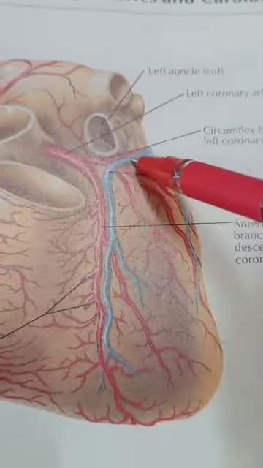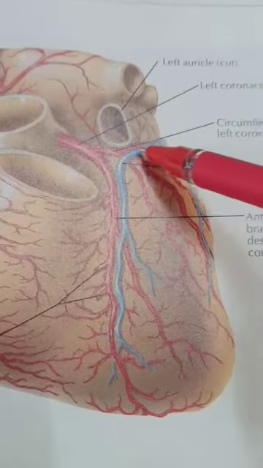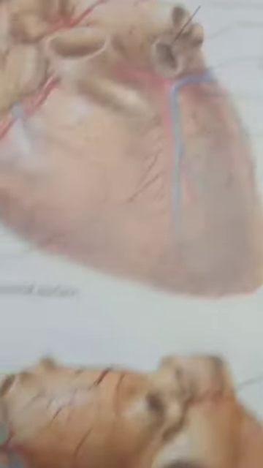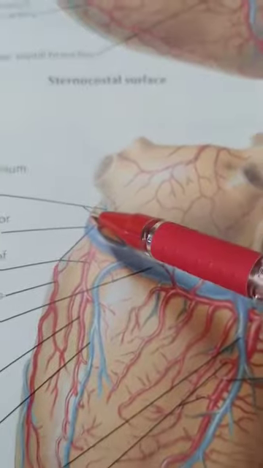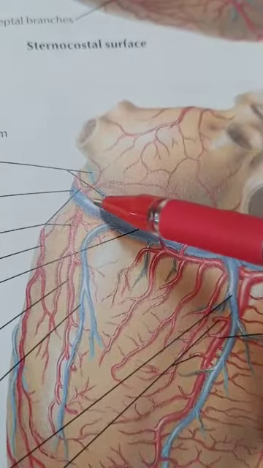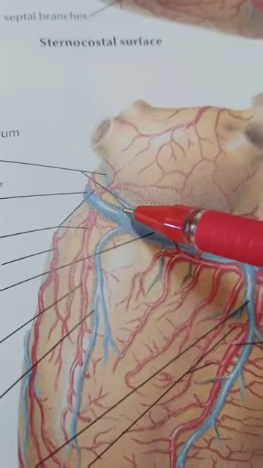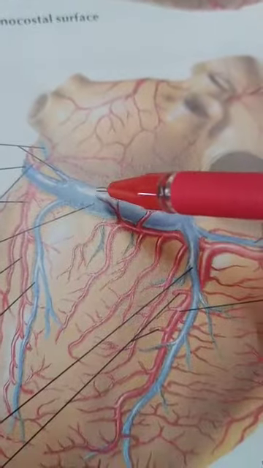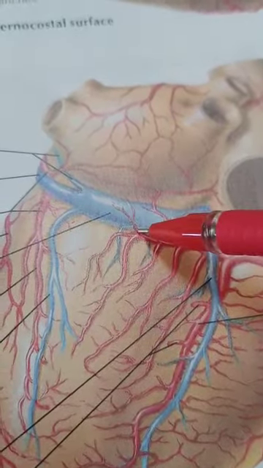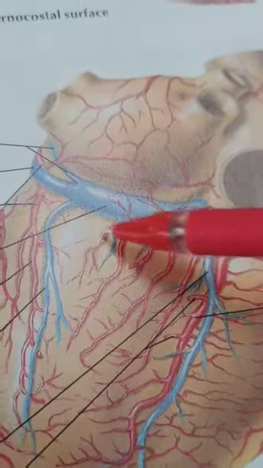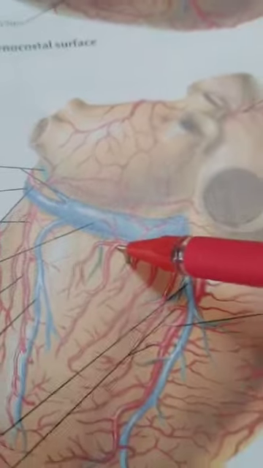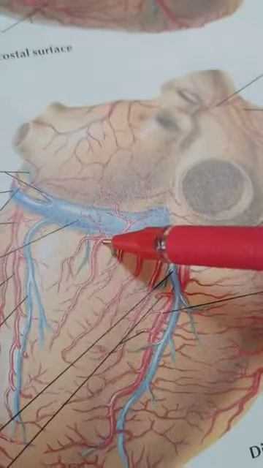It passes through the left coronary sulcus and winds around the left border of the heart and reaches the posterior aspect. In the posterior aspect it lies in the posterior left coronary sulcus. Then near the posterior interventricular groove, it ends by anastomosis with the right coronary artery. So that is the course of the left coronary artery.